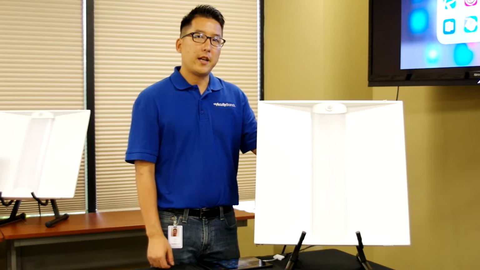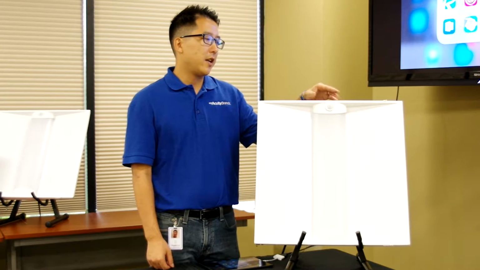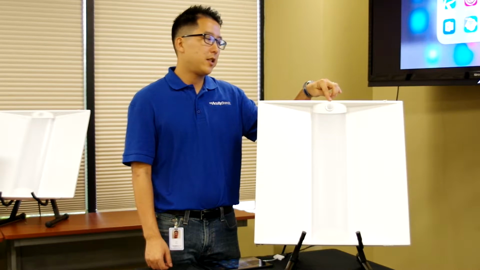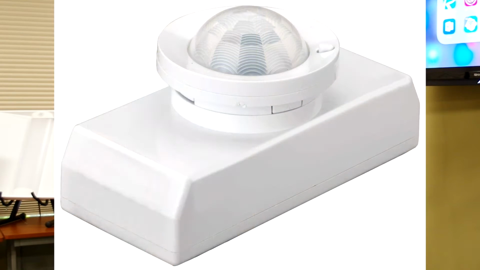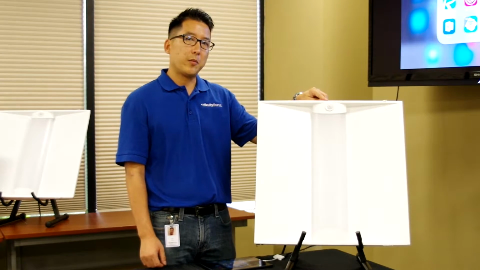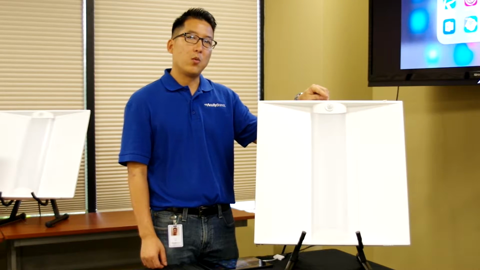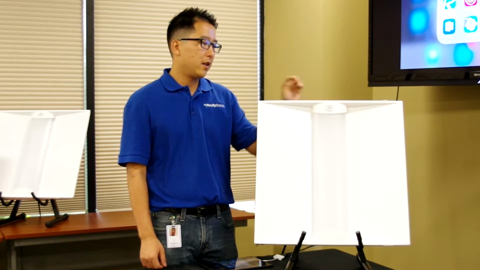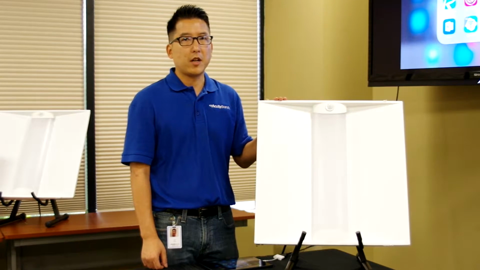So this is an nLIGHT enabled fixture. Now what makes this an nLIGHT enabled fixture is this component up here on top. This device here is a combination of an occupancy sensor, a photocell, and it also has two radios inside. One radio to communicate with your Clarity app and one radio to communicate between devices. Without it, this would simply be a regular fixture.